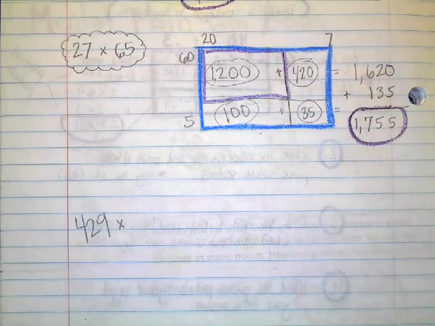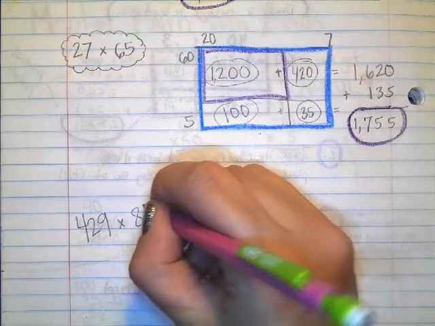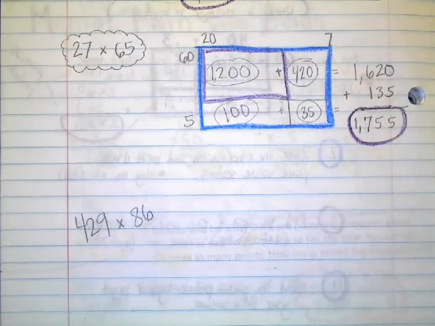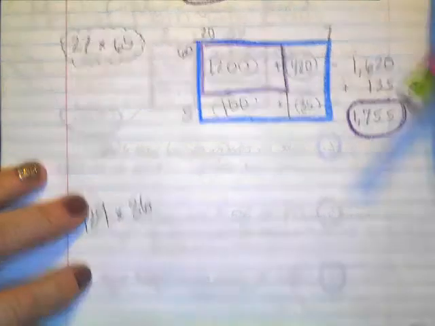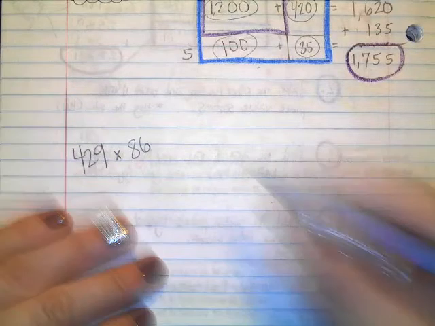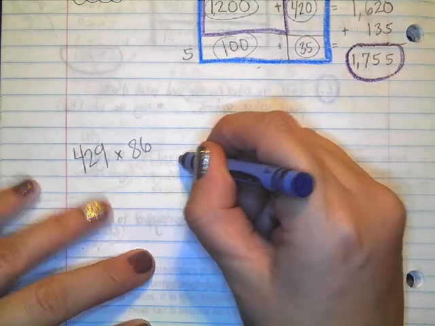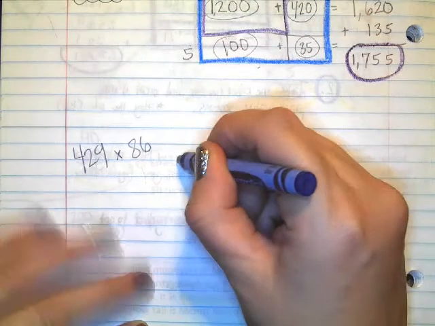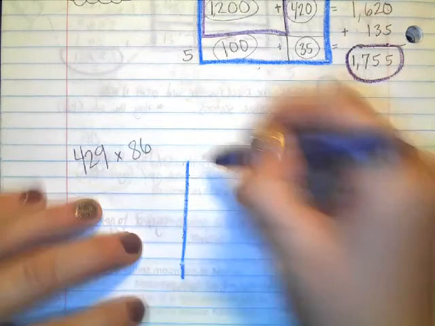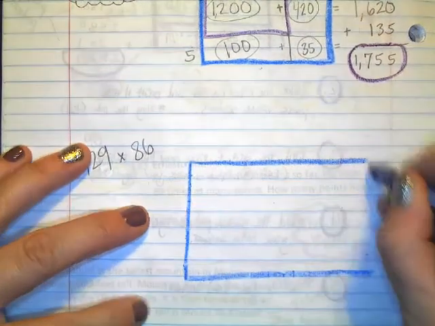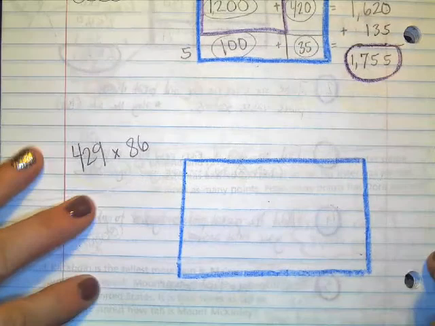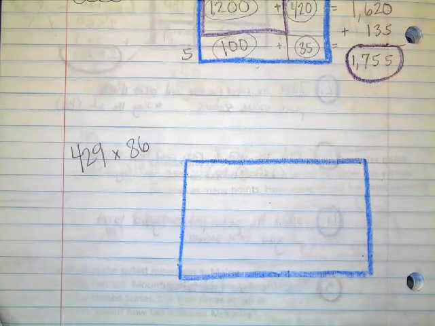The problem I want to do is 429. So there's my 3-digit. And I want to multiply it by 86. It's okay, you can do this. You just have to draw a little bit bigger rectangle.